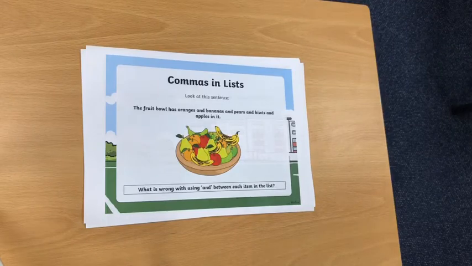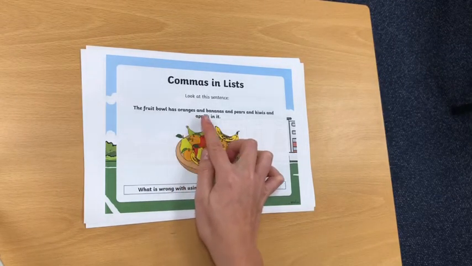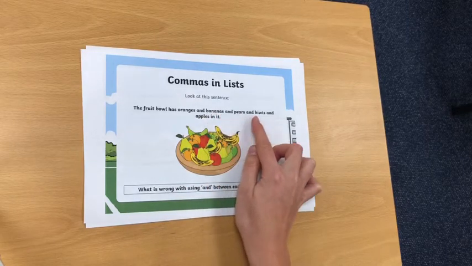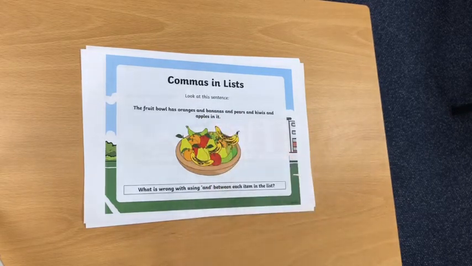So let's look at a sentence together. The fruit bowl has oranges and bananas and pears and kiwis and apples in it. Now, what is wrong with using the word and in between each item in the list? Can you talk with your grown-up what you think is wrong about that sentence?